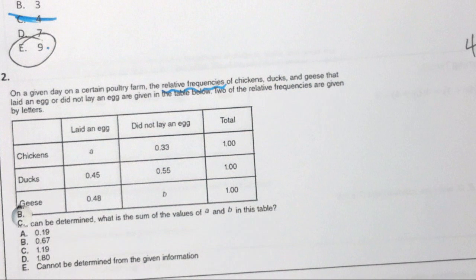So, first of all, it's something you've never seen before, so you probably got frustrated and stopped. There's no need, though, so let's read through it. On a given day on a certain poultry farm, the relative frequencies of chickens, ducks, and geese that laid an egg or did not lay an egg are given in the table below. 2 of the relative frequencies are given by letters. If it can be determined, what is the sum of the values of A and B in this table?